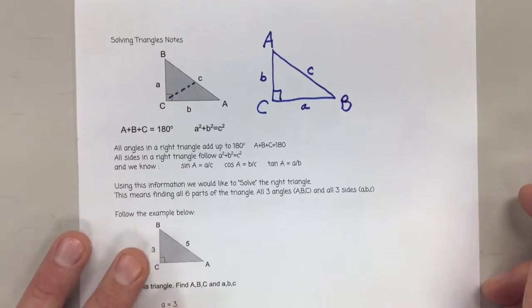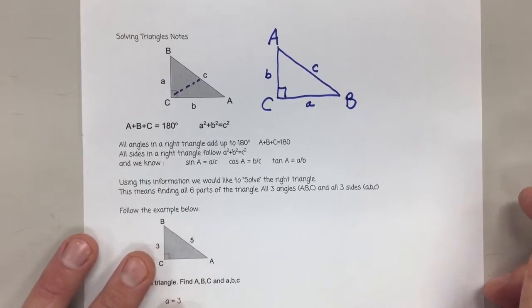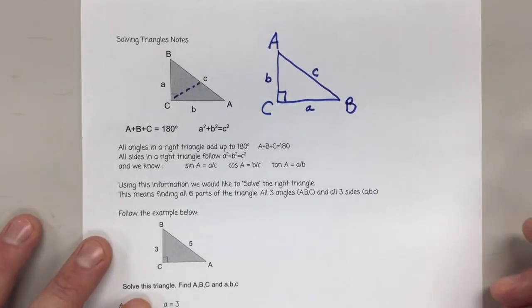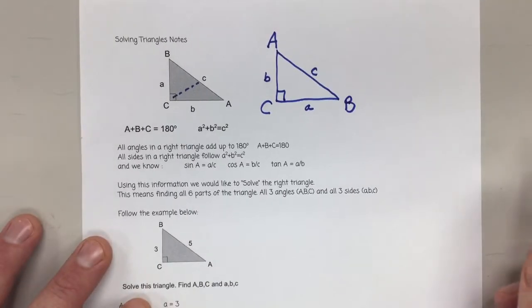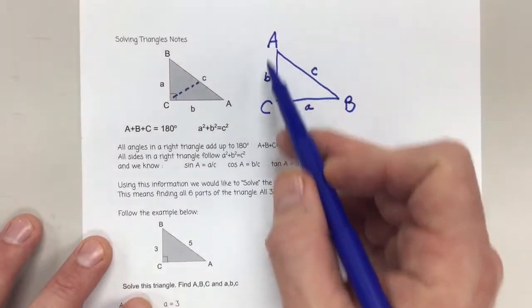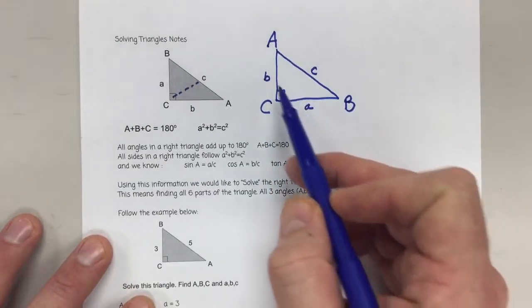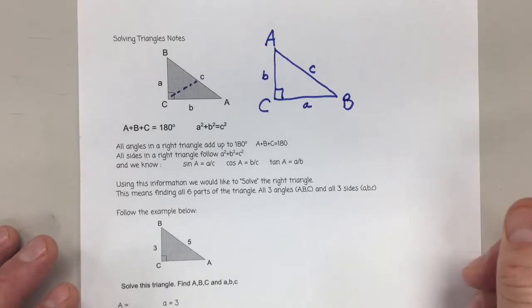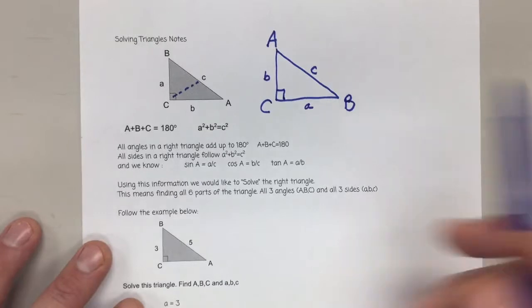Okay, and then I have a couple rules that will help me. Now, solving a right triangle means that we find all 6 values in the triangle. We find all 3 angles, and we find all 3 sides. So these problems will be worth 6 points each, 1 point for each correct part of the triangle.